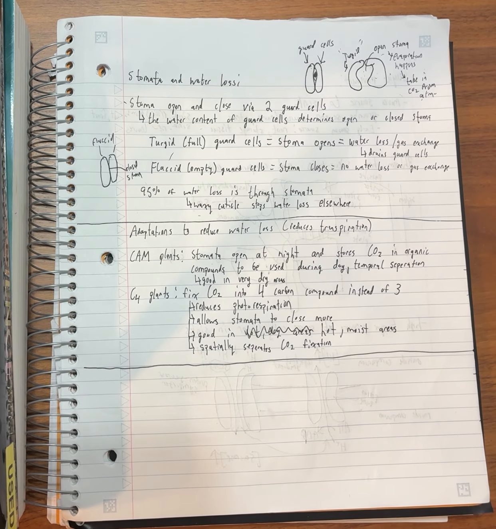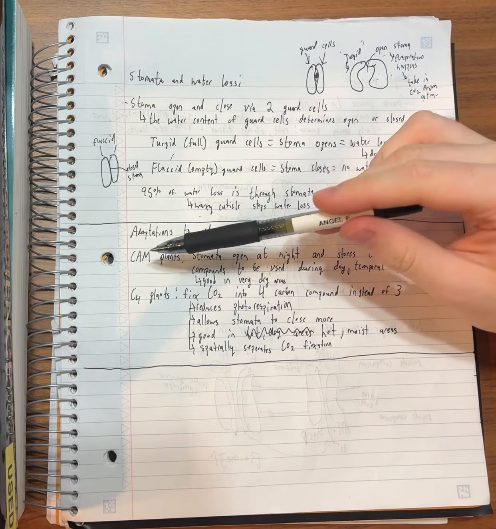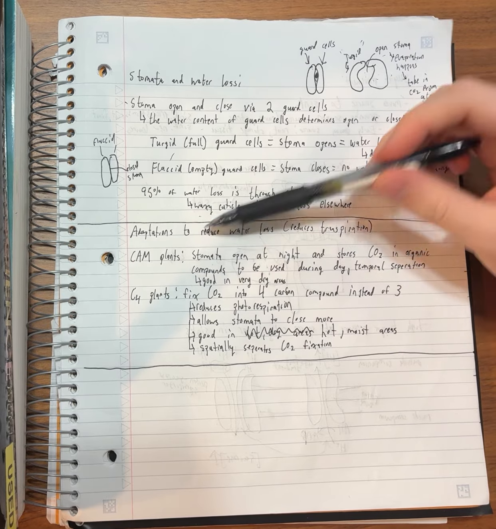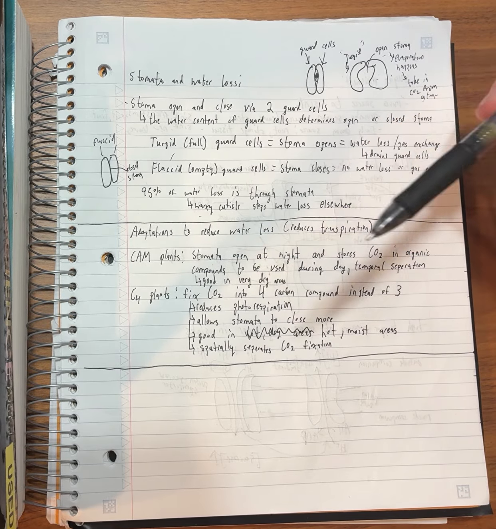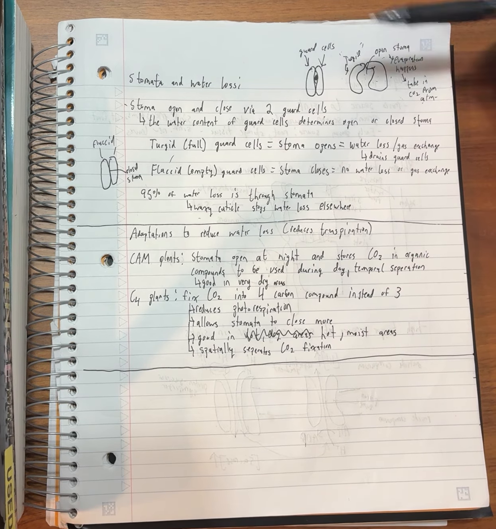There are also two adaptations I want to talk about that plants have to minimize water loss. There's a group of plants called CAM plants, and CAM plants temporally separate systems, meaning they separate them using time.